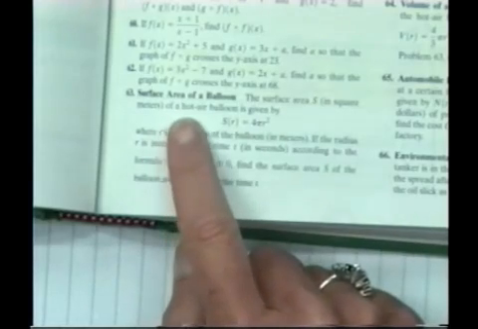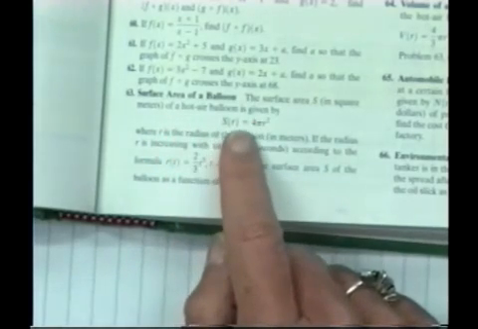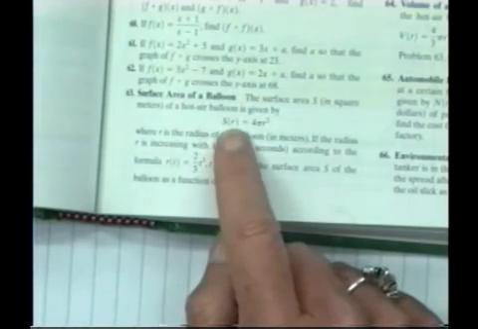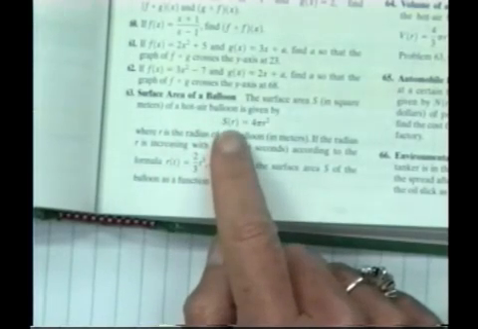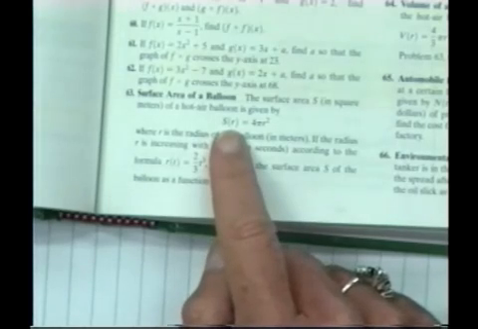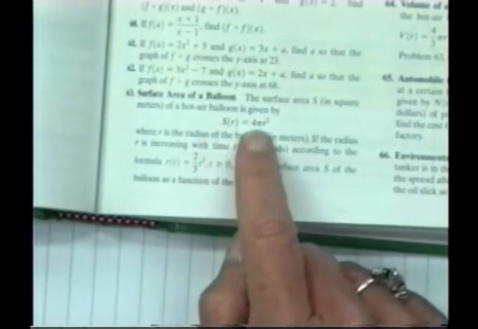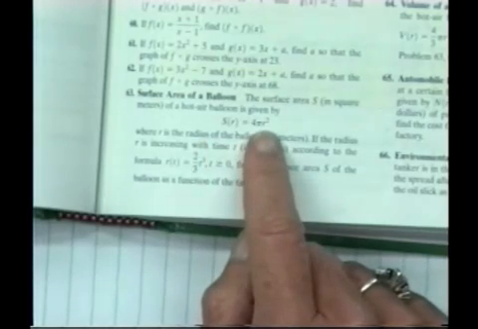The surface area S of a hot air balloon is defined in terms of the radius. The surface area is a function of the radius, 4 pi r squared, where r is the radius of the balloon.